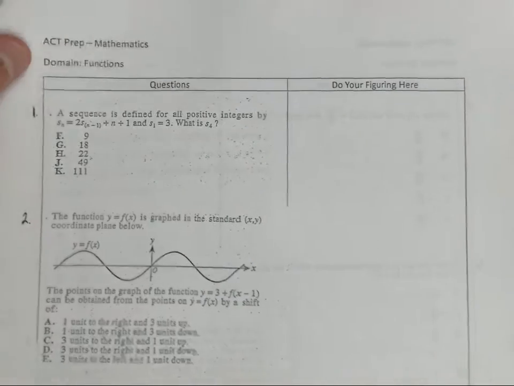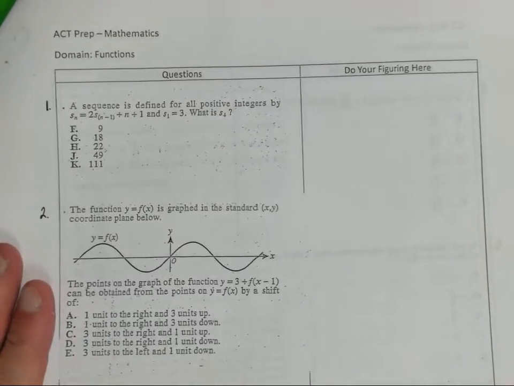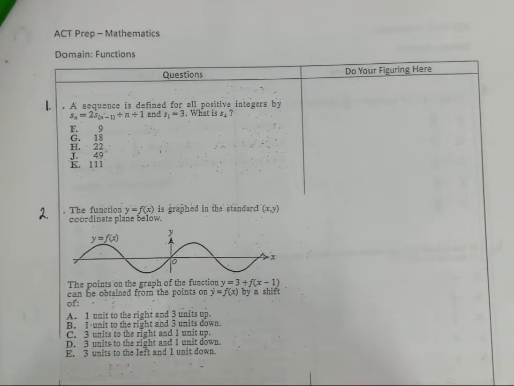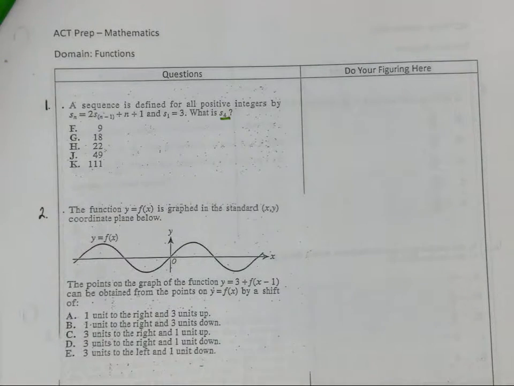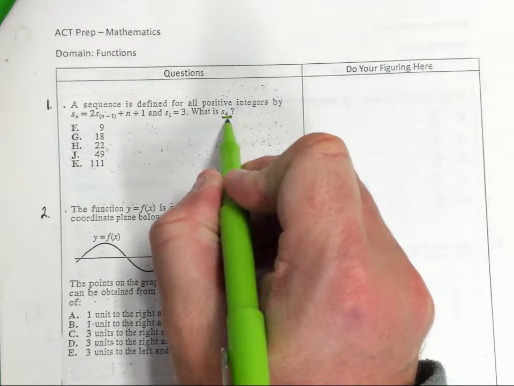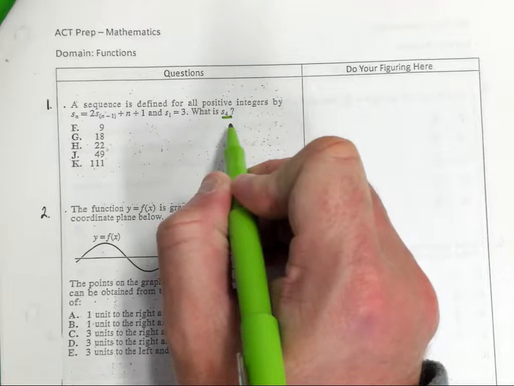Alright, so on the domain functions, let's look at this first one here. We read the question, what is S sub 4? Okay. How many of you have studied sequences yet in here? Okay. When it's talking about a sequence, guys, and you see S sub 4, that means the fourth term, okay? When you see that little number.